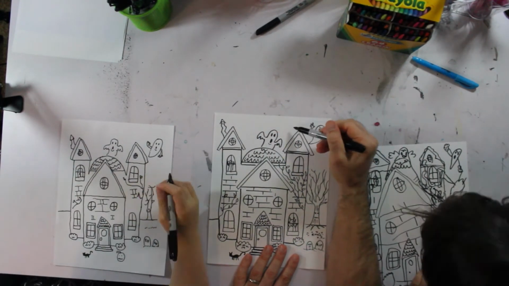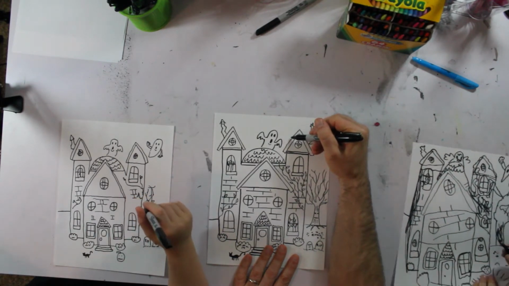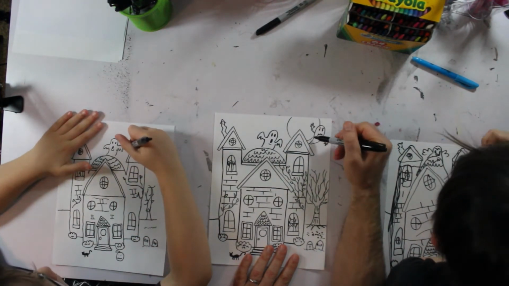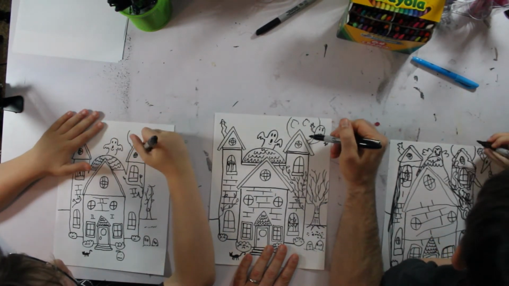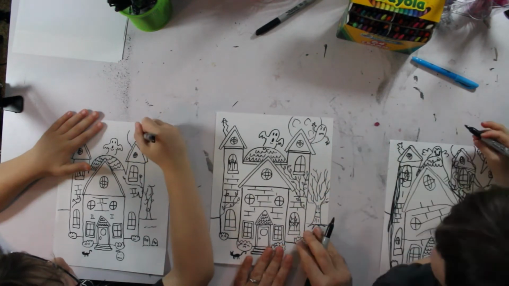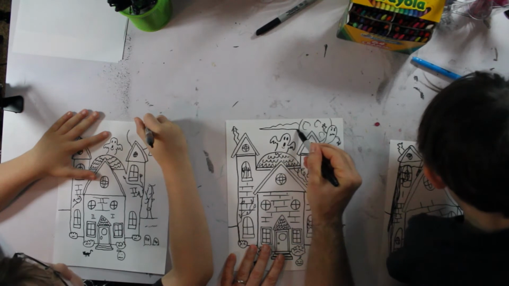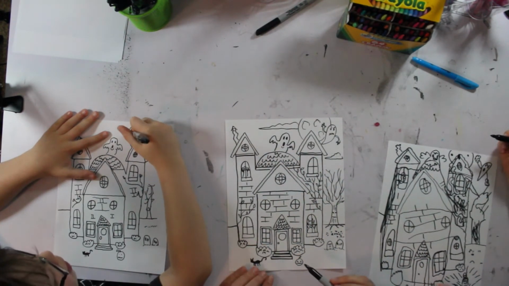I'm also going to draw the moon in the background, but I don't really have room for the whole moon, so I'm going to draw part of a circle that's going behind these ghosts. You can draw some smile craters. And then I'm going to draw some clouds. Wherever you have moon shapes.